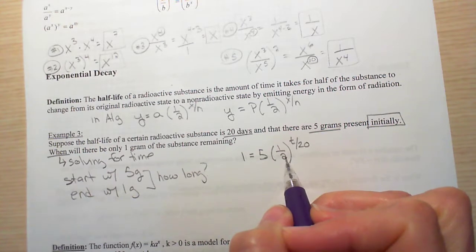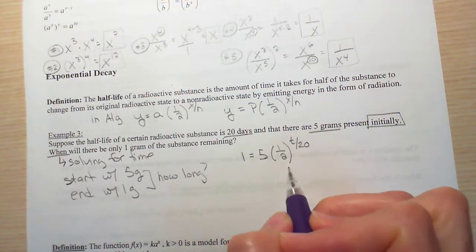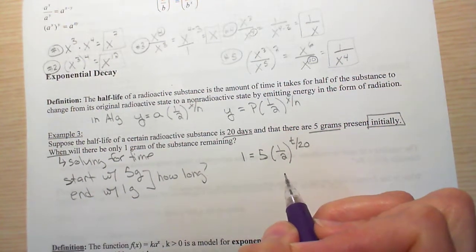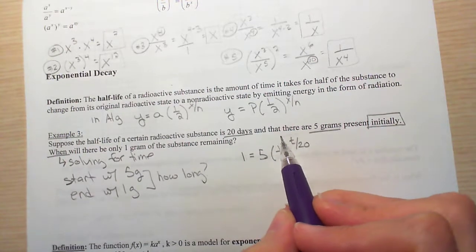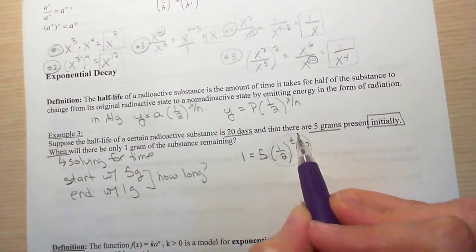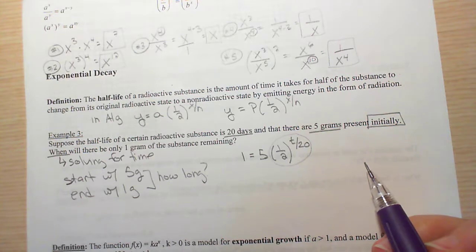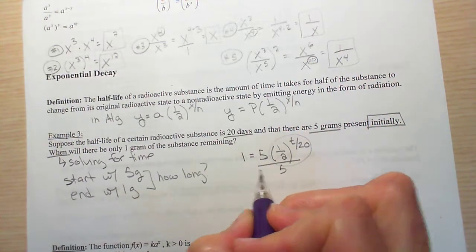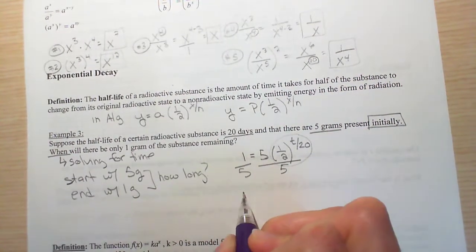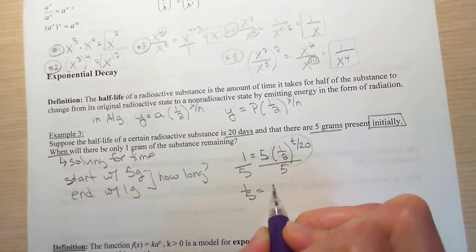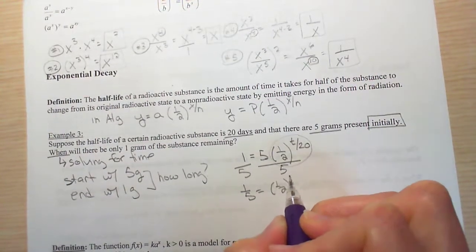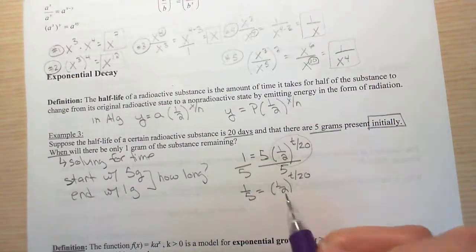So then what we did was we rewrote it as a log. But first you want to isolate this exponential all alone on one side of the equal sign. So what I want to do is divide both sides by the 5. So then I get 1/5 equals 1/2 to the t over 20.